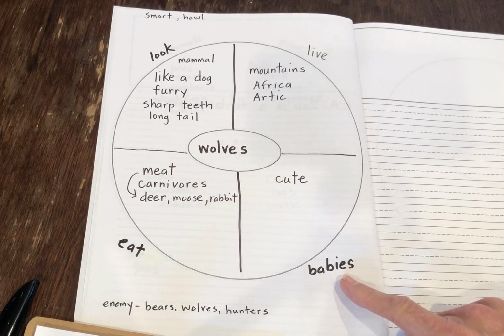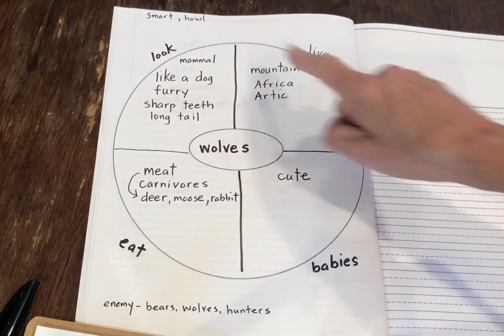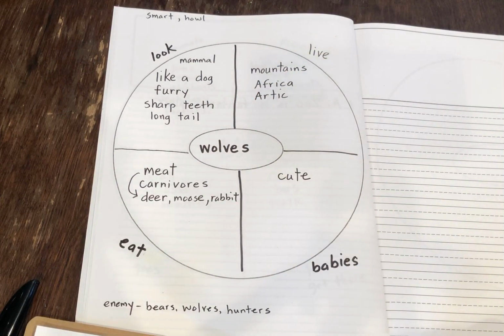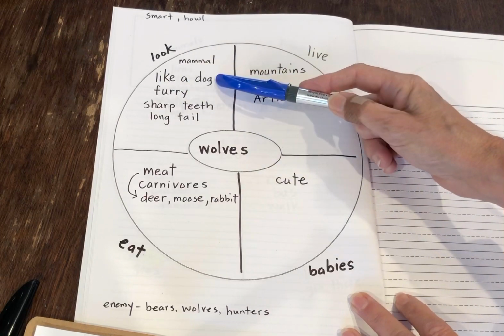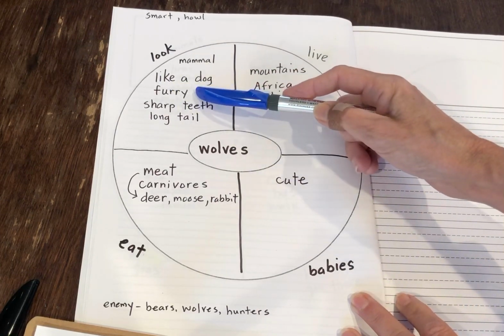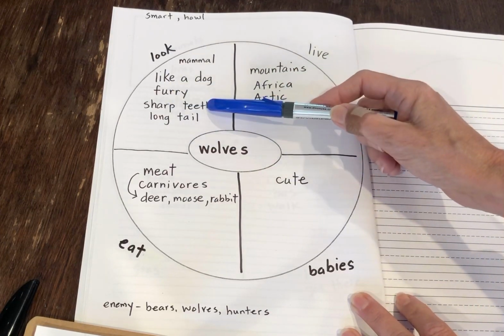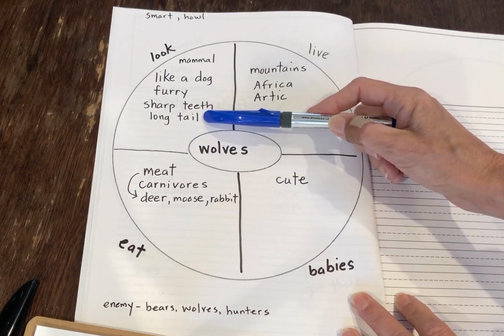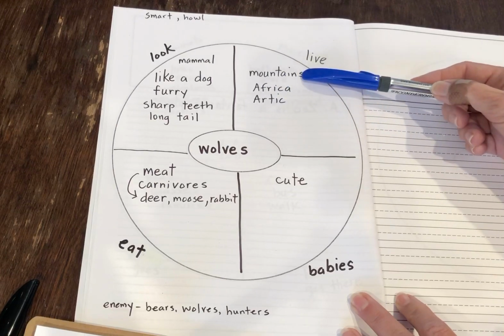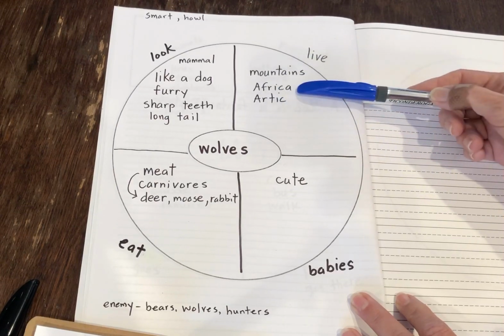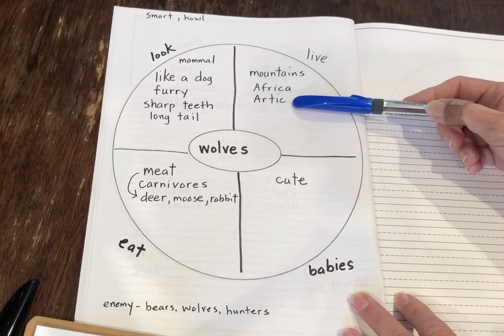All right. So before I do anything else, I'm just going to show you what I already knew about wolves. I already knew that they were a mammal. That's how they look. They look like a dog. I know that they look furry. I know wolves have sharp teeth and a long tail. I already know that wolves live in mountains, and then they live in Africa, and some live in the Arctic where it's really cold. I knew that already.